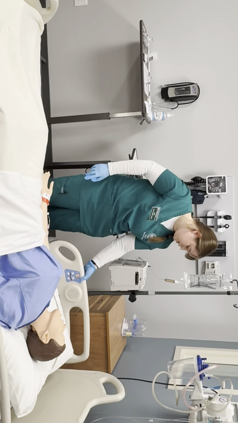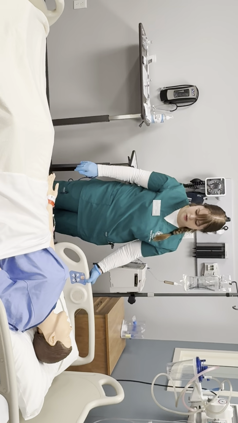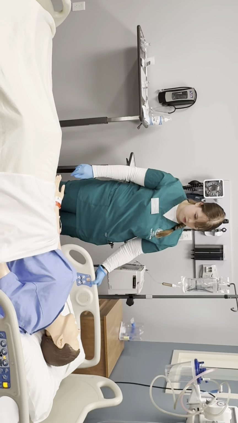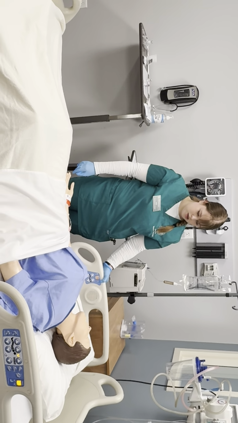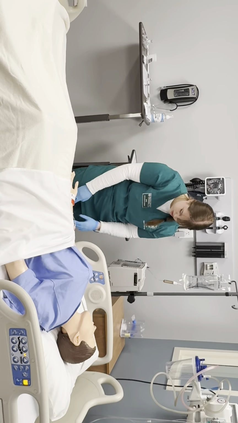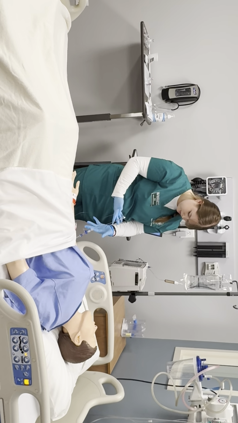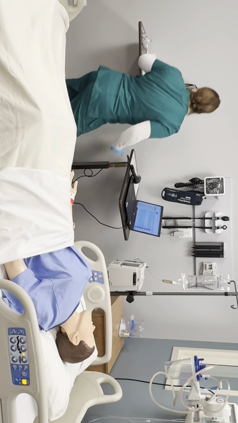I'm gonna go ahead and raise your bed so it's a little higher so that I don't have to bend down to work, okay? Okay. Are you still comfortable? Yes. Okay.